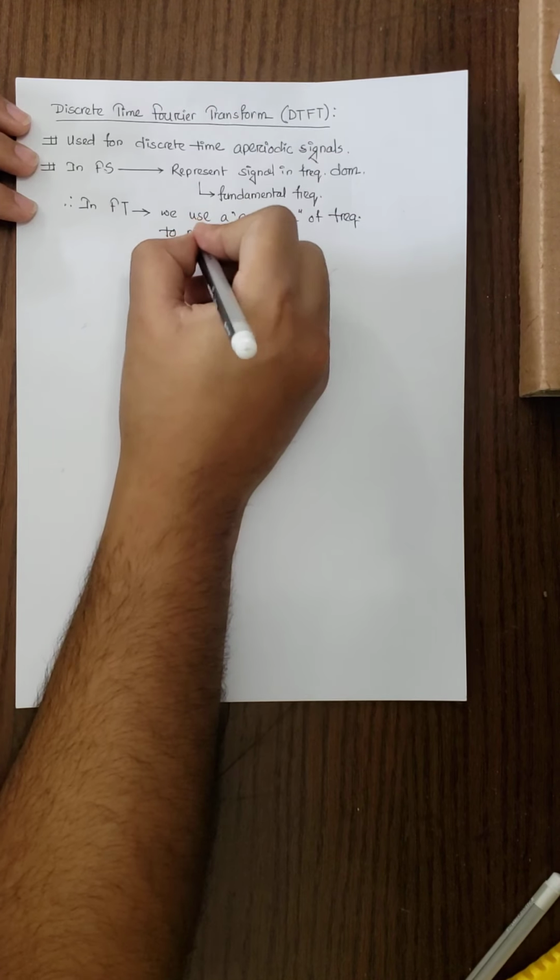These points will become much more clear once we go into the derivation. So without further ado, let's go to the derivation of DTFT. Now then, the derivation in this case is quite similar to that of the CTFT, with certain differences here and there. As we go along the derivation, we will look upon the differences.